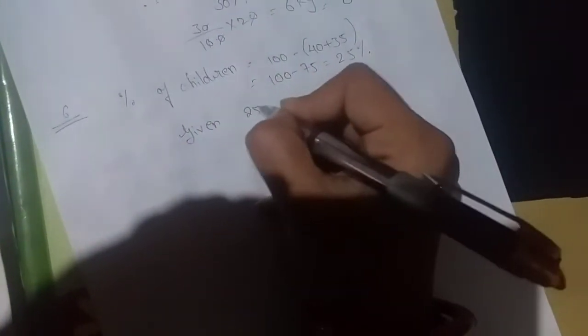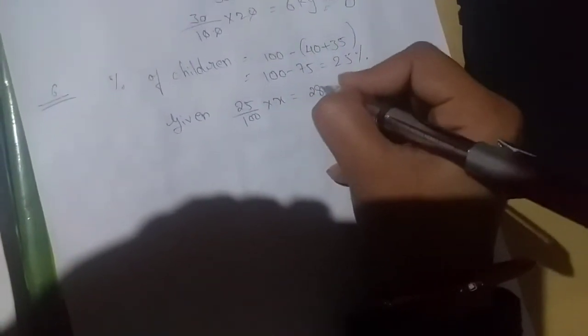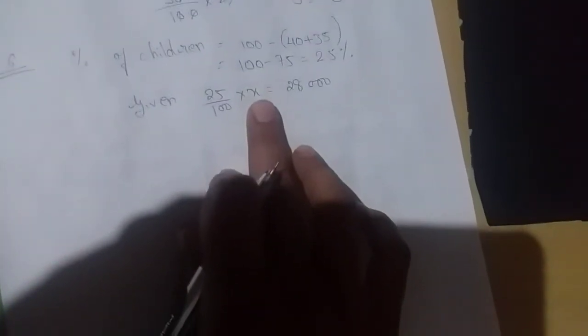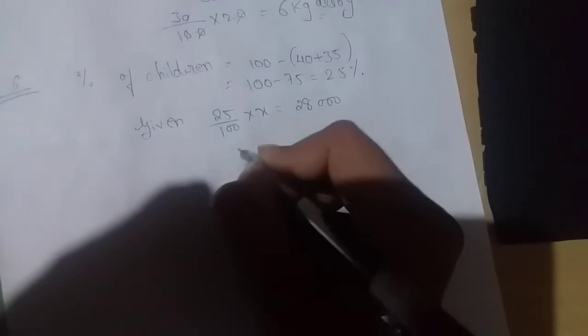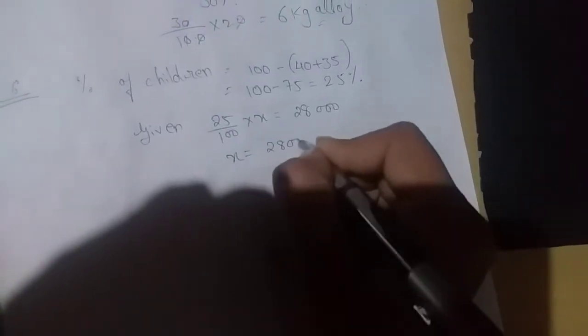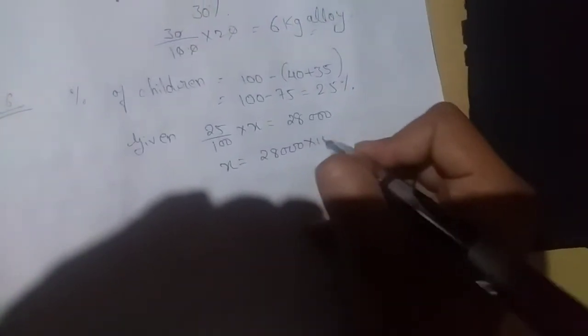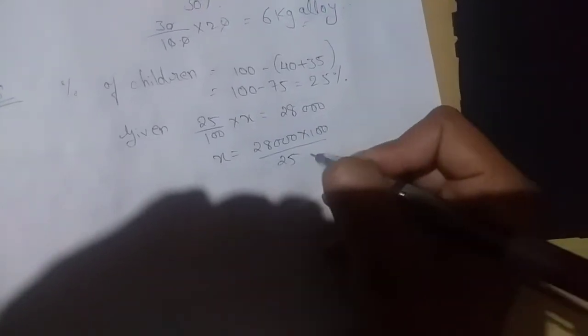Now see, given 25 by 100 into x is equal to 28,000, that is the number of children given here. 25% is what we found, that was for children, and we will assume x because we don't know the total population. So x is equal to 28,000 multiplied by 100 divided by 25.